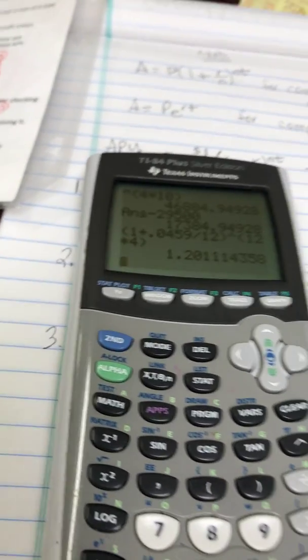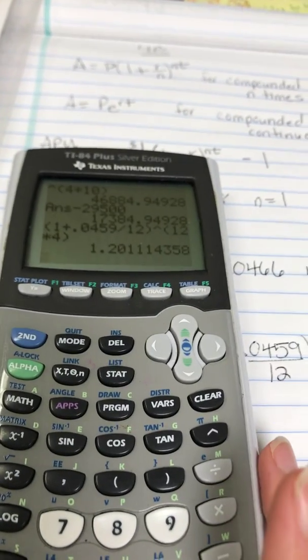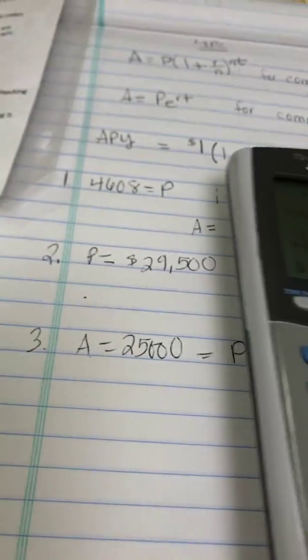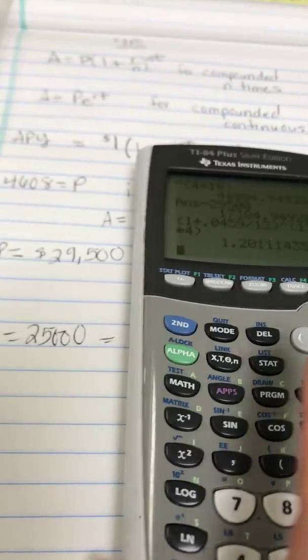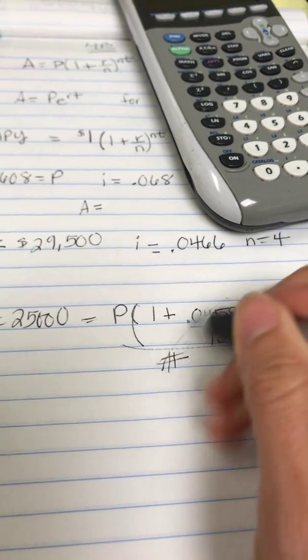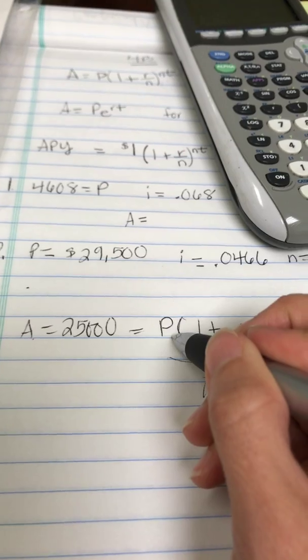And I'm going to get that answer. And it's this decimal. And here's where you have to be real careful because you don't want to round it. So I'm just going to leave it sitting right there in my calculator. And then what I'm doing right here is I'm going to divide by that number, because that's going to cancel this out and solve for P.